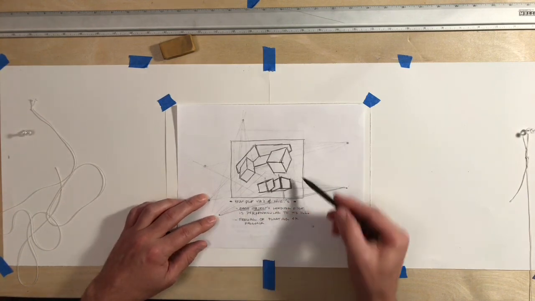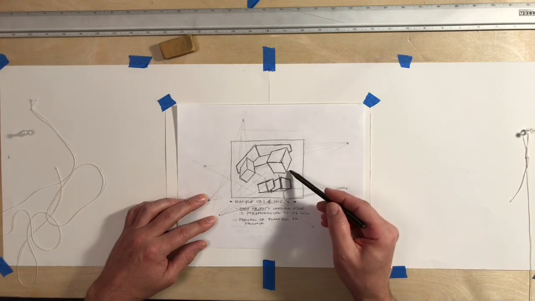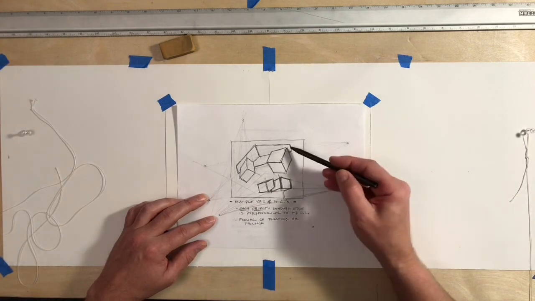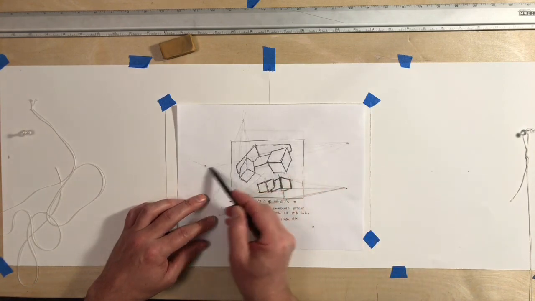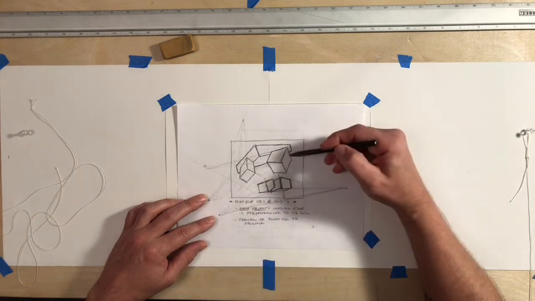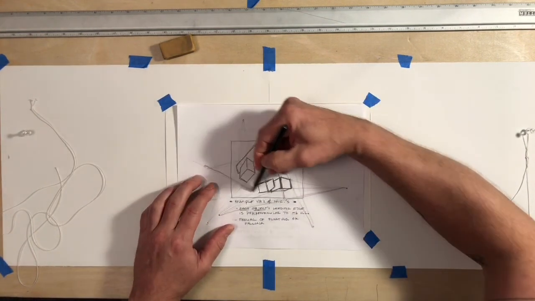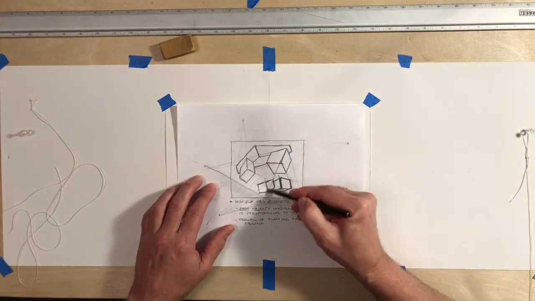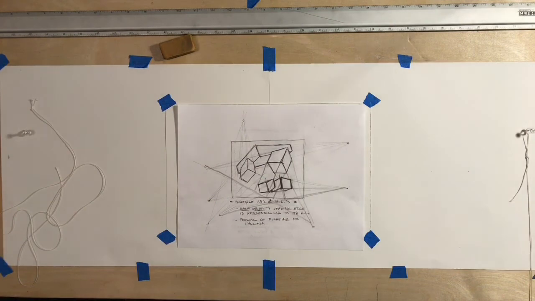Okay? And then I go to draw this object, and its vanishing points are out here and down here, and its horizon line is here. See how nice and complicated that gets?